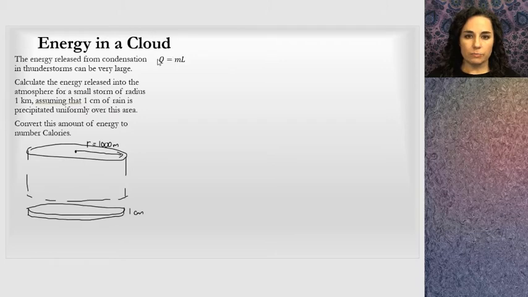If I want to compute the heat that is released in this process from a cloud, from water gas to water liquid, I want to take the mass of the liquid and then the latent heat of vaporization. Remember, this is latent heat of vaporization when we condense from a gas to a liquid. So I'm going to put vaporization here, and I want the mass of the water.